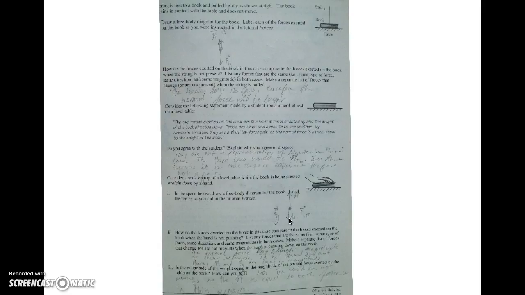How do the forces exerted on the book in this case compare to the forces exerted on the book when the hand is not pushing? So here I said what I just explained. When the hand is pushing, the normal force is going to be larger because the book, in either scenario, whether the hand is or is not present, is going to be static. So the normal force is going to equal the weight plus any force exerted by the hand. And if you remove the hand, the normal force will then just equal the weight, or the force on the book by gravity.